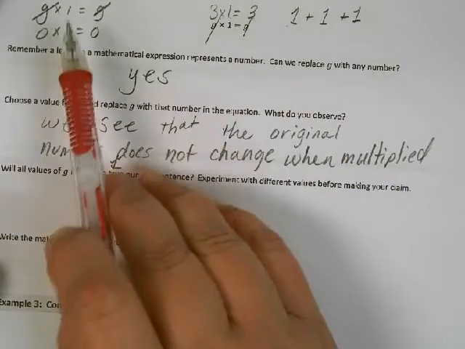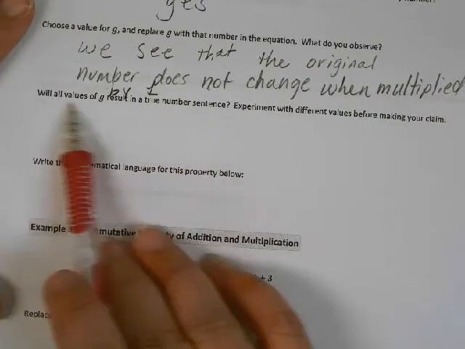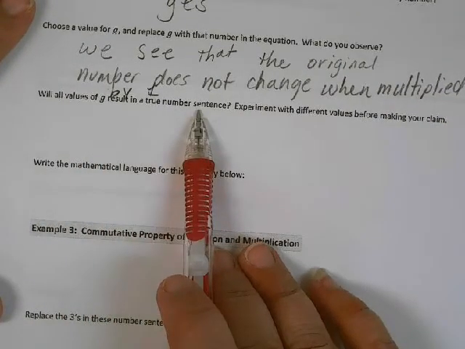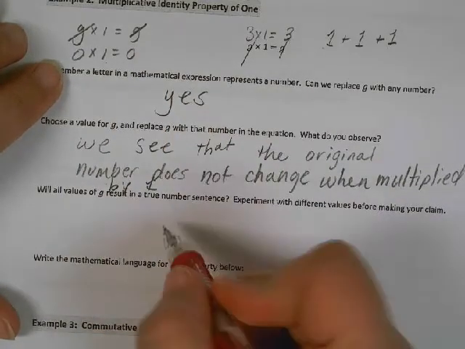That's what we saw when we did this practice, that the original number that we started with did not change. Will all values of G result in a true number sentence? Well, we just did some practice here, and we saw that yes.